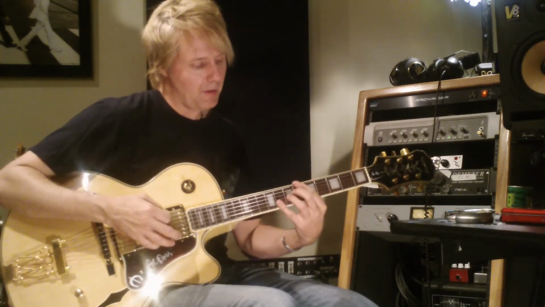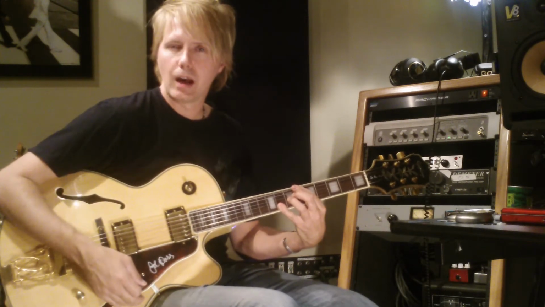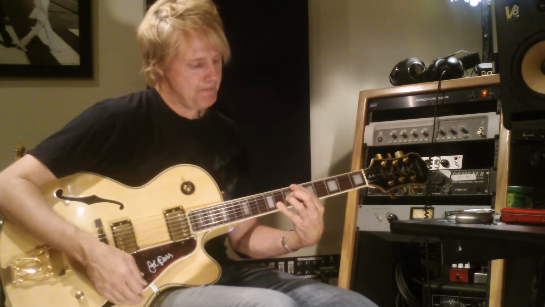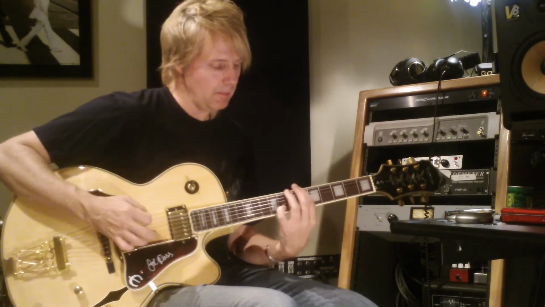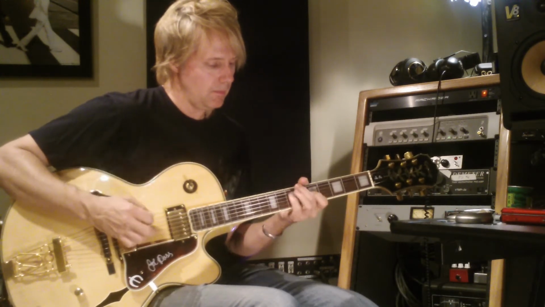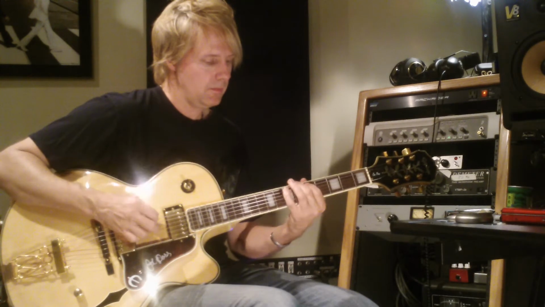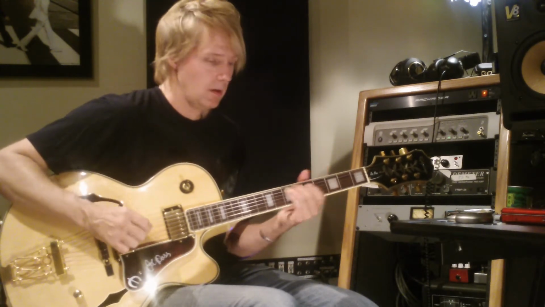For example, a half step above the root of A is uncommon. So there's your Lydian dominant. And then it resolves nice.